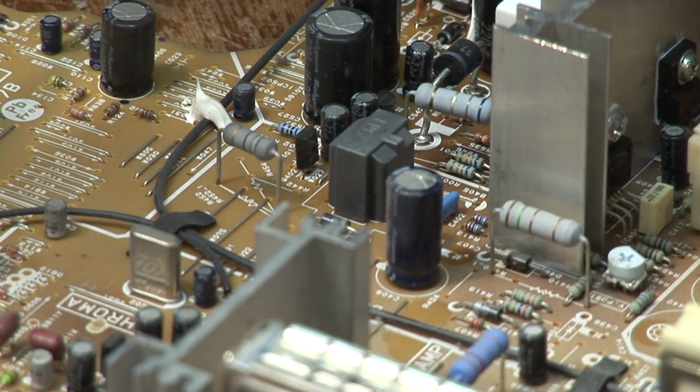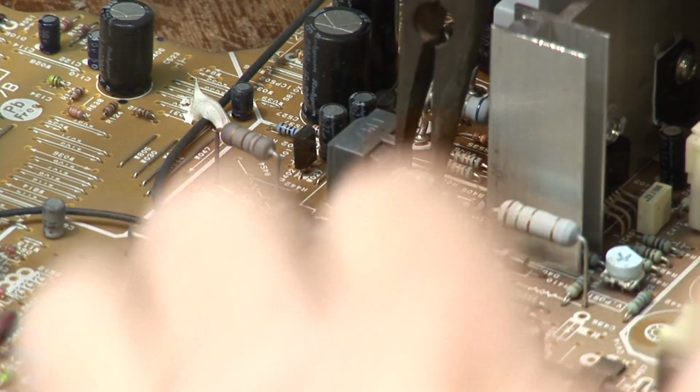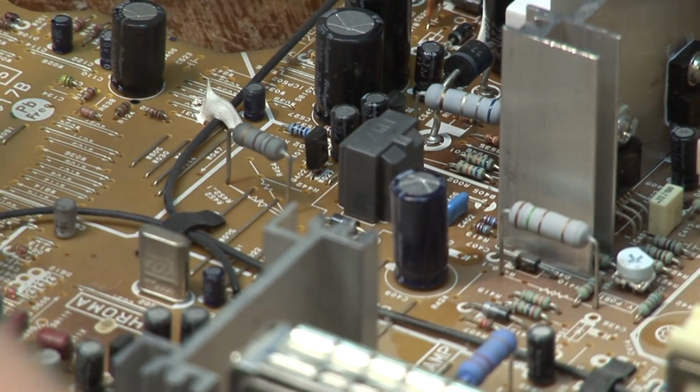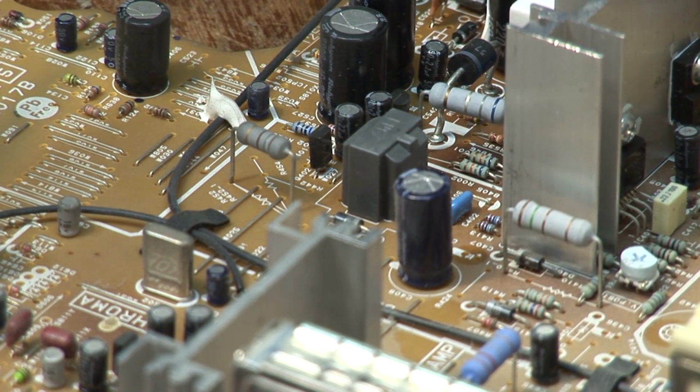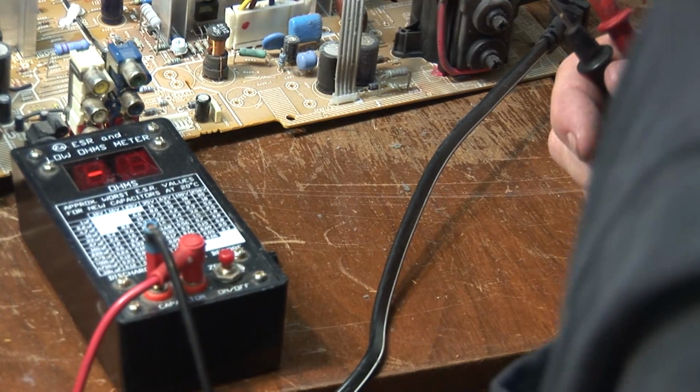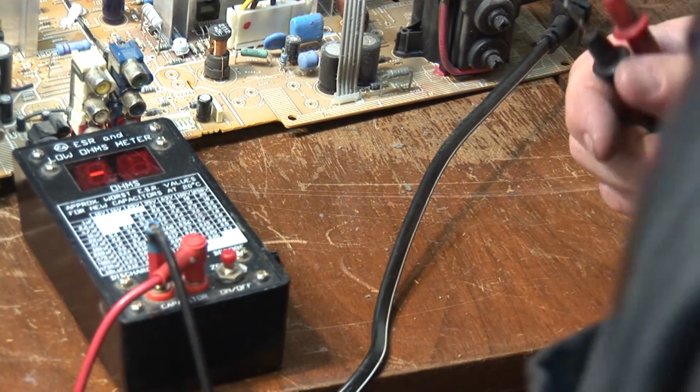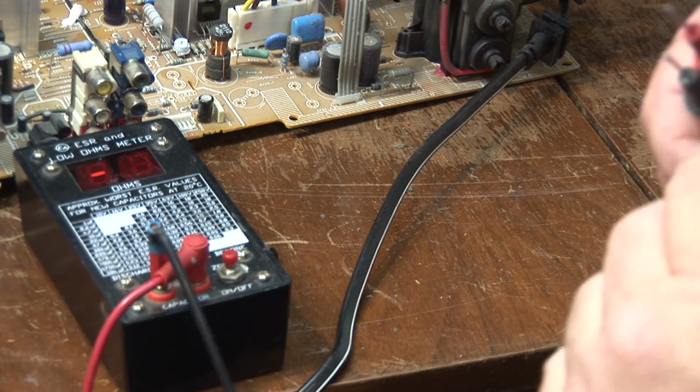These are polarized capacitors, so you have to get the polarity correct on them, otherwise you're going to have a problem. Here they are, they're both out. Let's take a closer look at them and see what they look like out of circuit. So the first one I'll look at is C406, which is the smaller of the two.